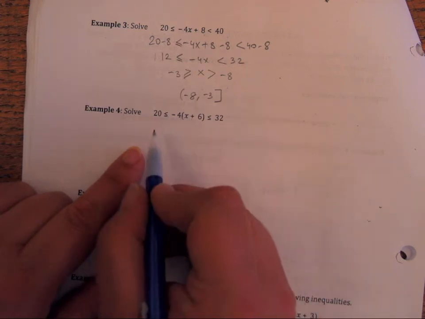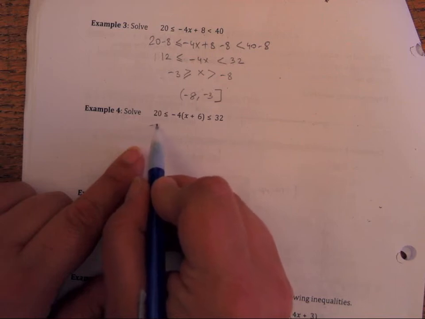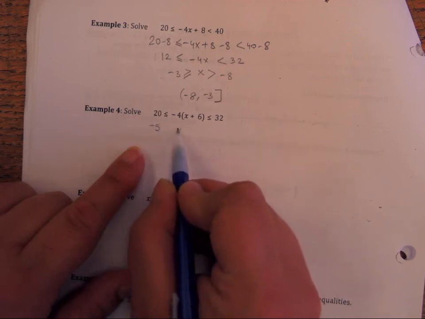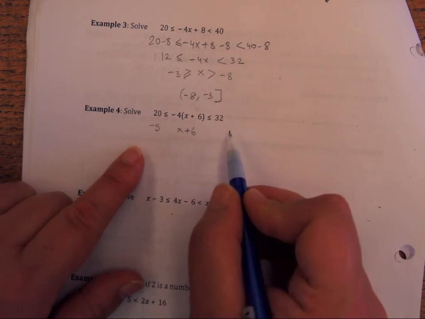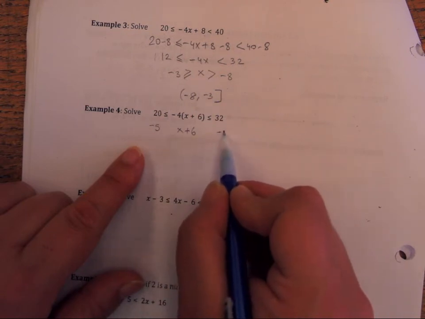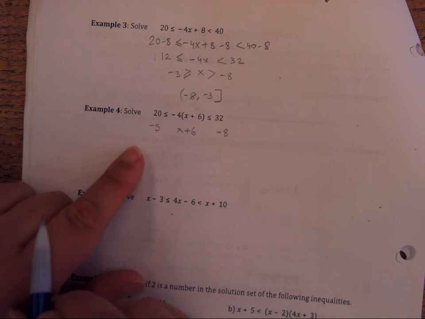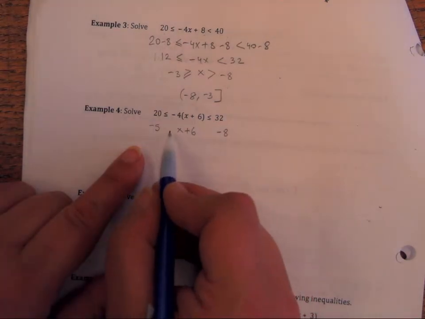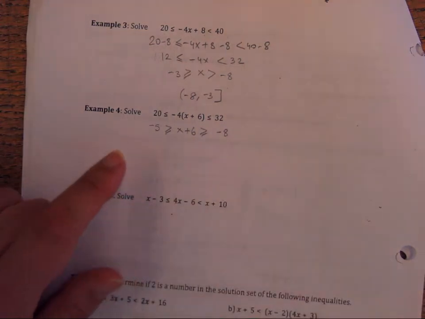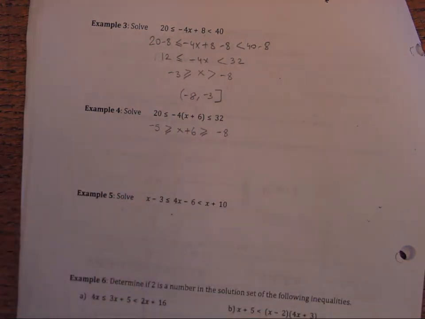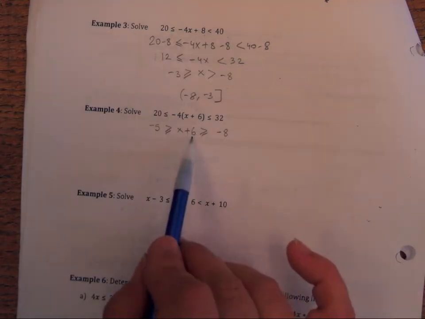So 20 divided by negative 4 is negative 5. In the middle we have x plus 6. 32 divided by negative 4, you get negative 8. Now because we divided by a negative number, again the directions will change. Next step, we need to get rid of that plus 6.